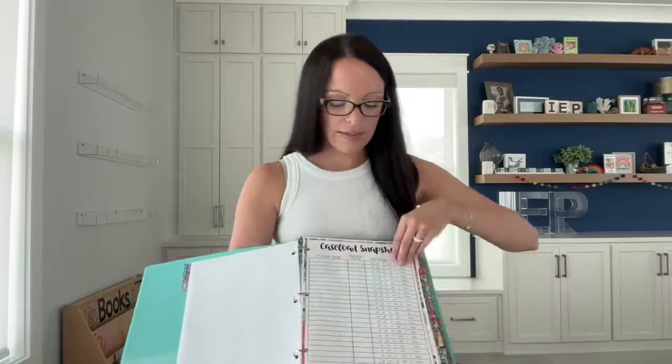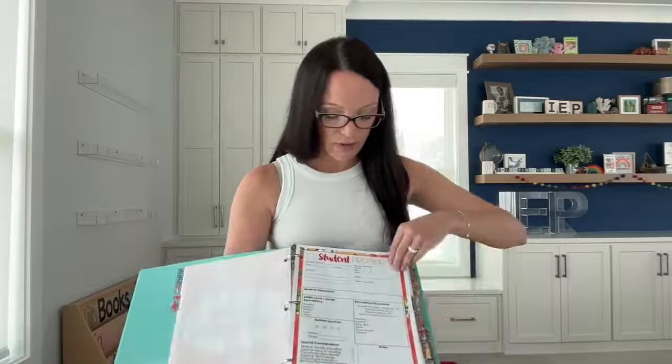And then I have a caseload snapshot for IEP services or related services, so speech, OT, PT, adapted PE, orientation and mobility, counseling, all of those different things. I like to keep that on one page as well so that I can look and see and update that information as needed.